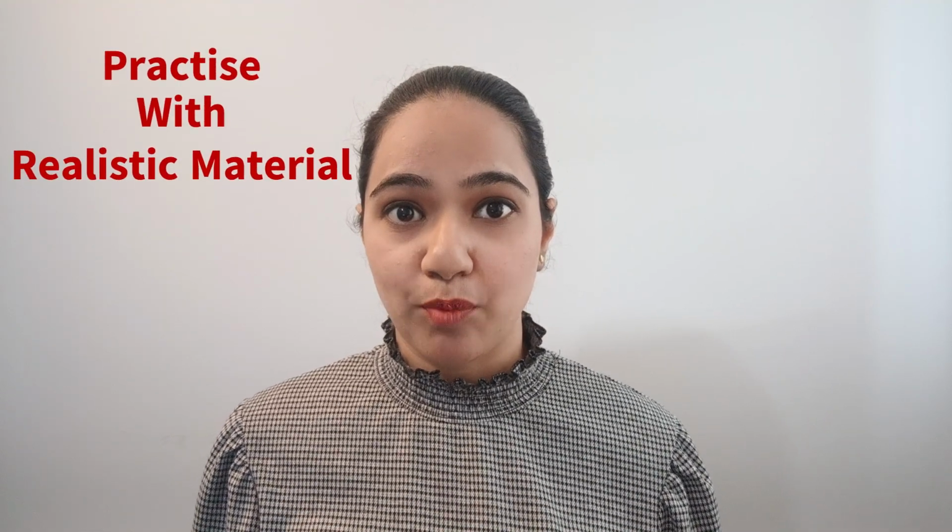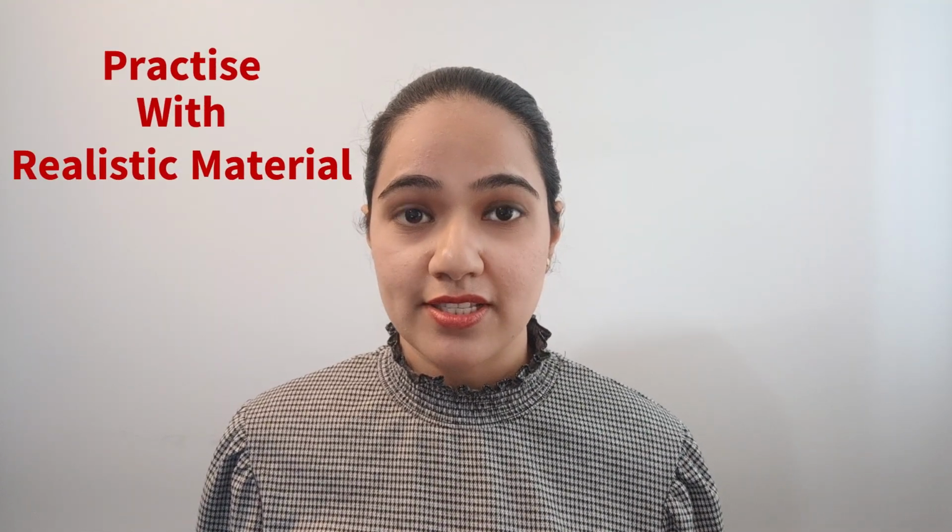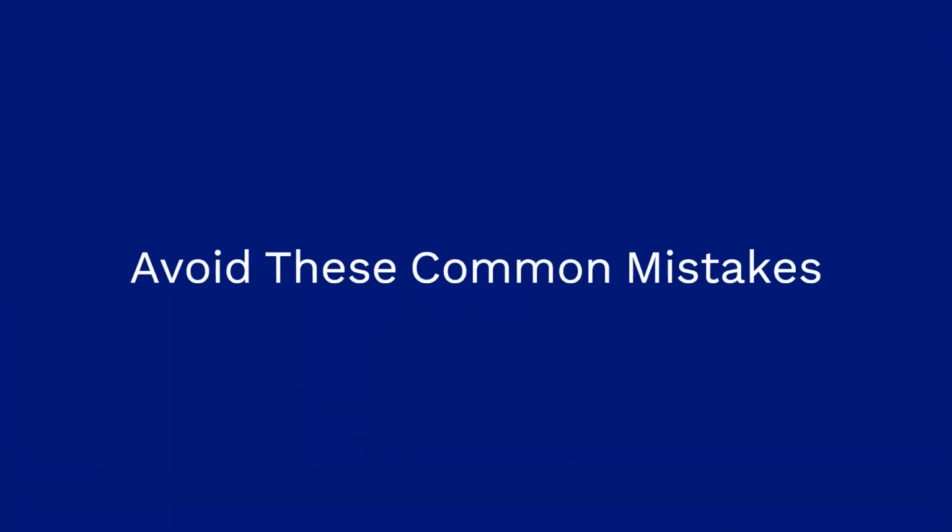Number 6 is engage yourself in listening to Canadian podcasts, news and conversations, and also try mock CELPIP tests to build familiarity. And number 7 is listen carefully for main ideas, specific details, tone, and transition words like however, in contrast, for example, which signal important changes.